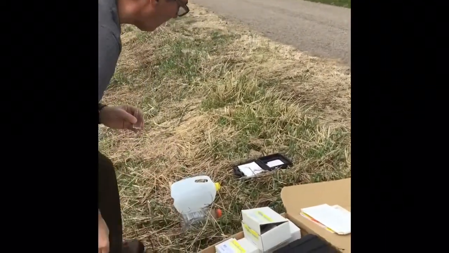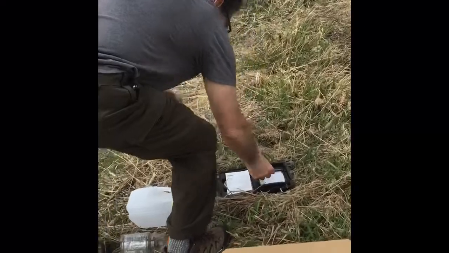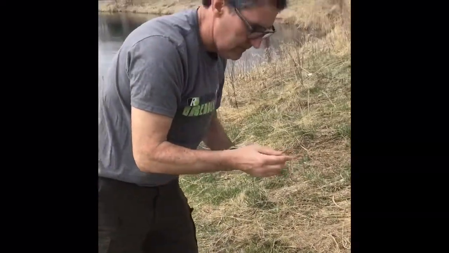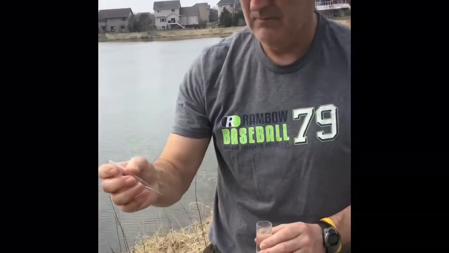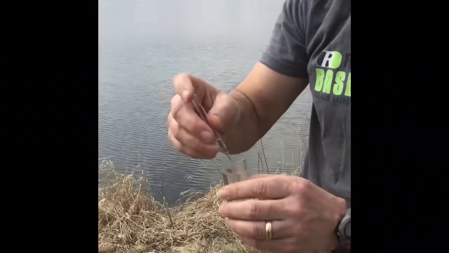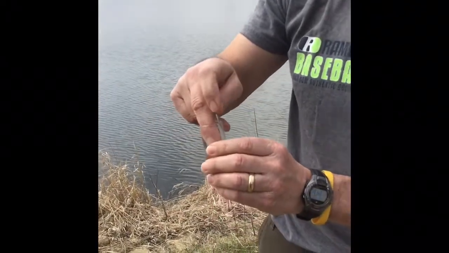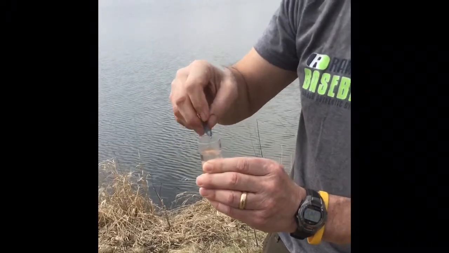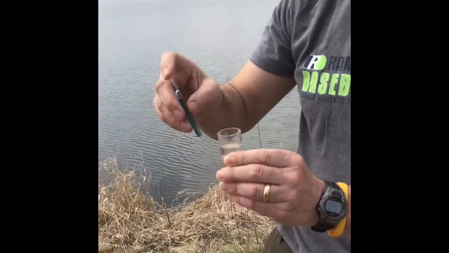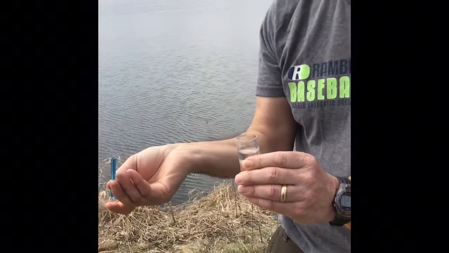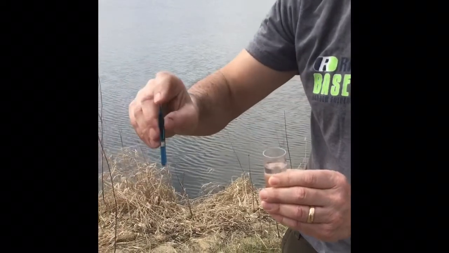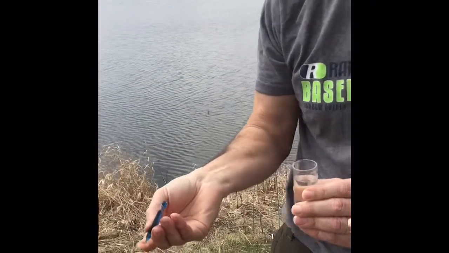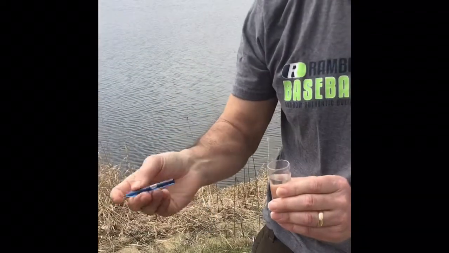So basically what you do is you take one of these vials that have chemical inside, and you stick it in there and you break the tip off in the bottom of the container. You let the contents of the vial mix with the water for a little bit, and then you compare it to a color chart.